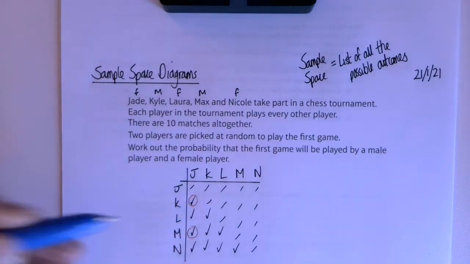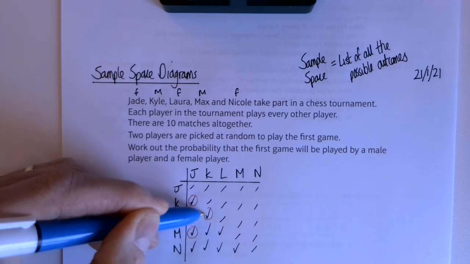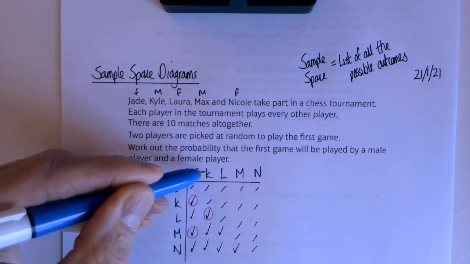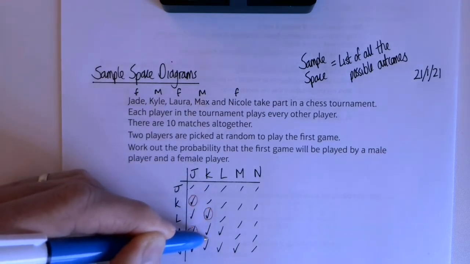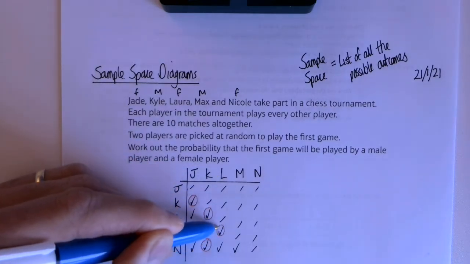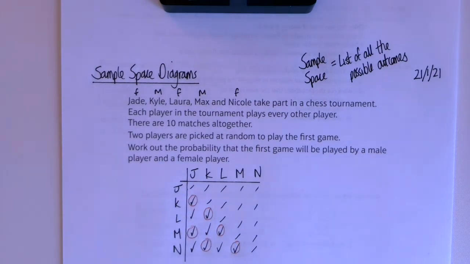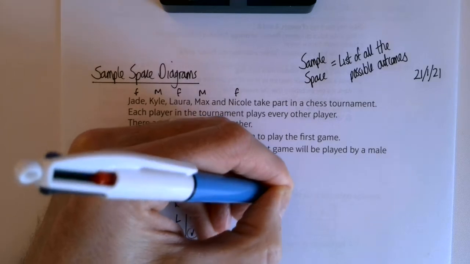Jade, Nicole, no. Kyle and Laura, that's male, female. And Kyle and Nicole. Laura, Max, and Max, Nicole. So those games I've circled are the ones that involve male and female. So there's 6 of them. So the probability that the first game will be played by a male and female player is 6 out of a possible 10.